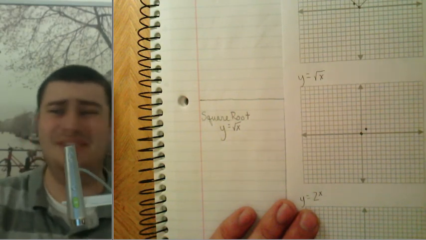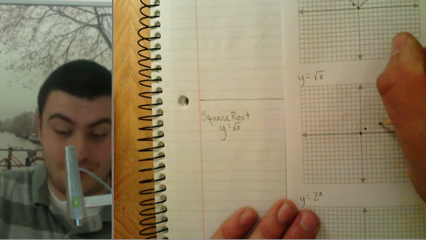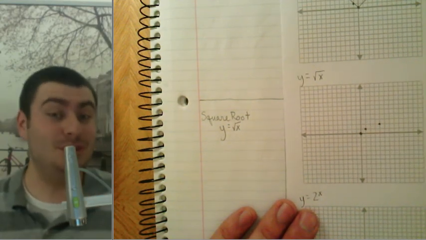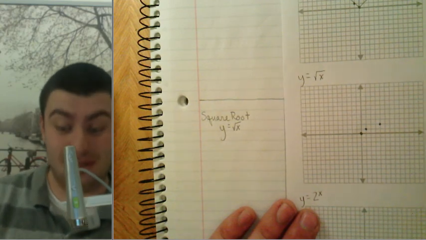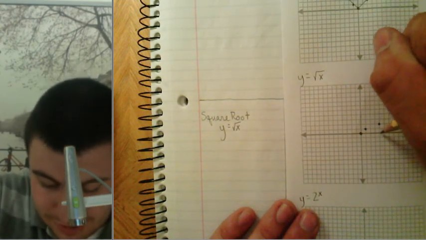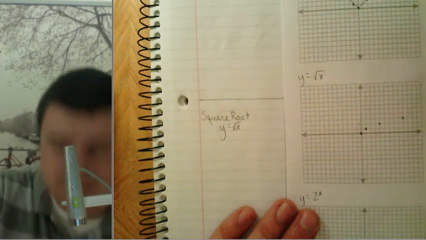Square root of 2, we could find some decimal approximation. But let's jump to 4. The square root of 4, that's 2 there. Again, square root of 5 we could guess, but if we jump to the square root of 9, 1, 2, 3, 4, 5, 6, 7, 8, 9, that is 3.